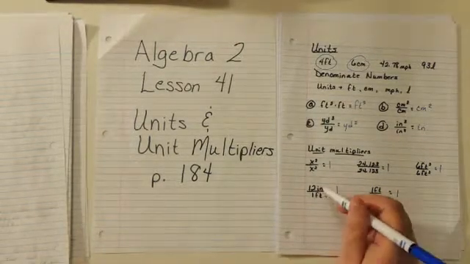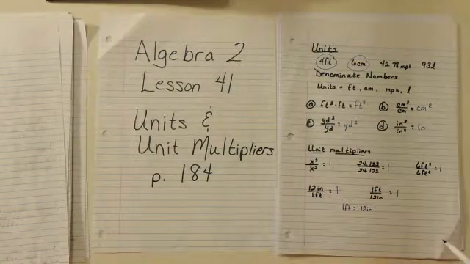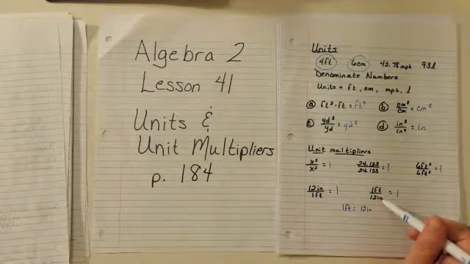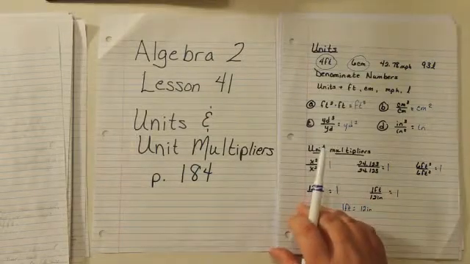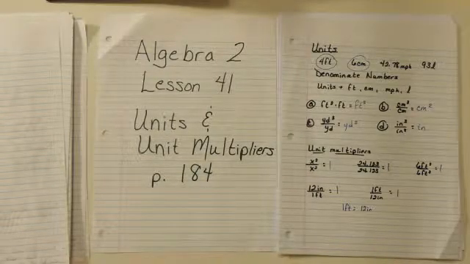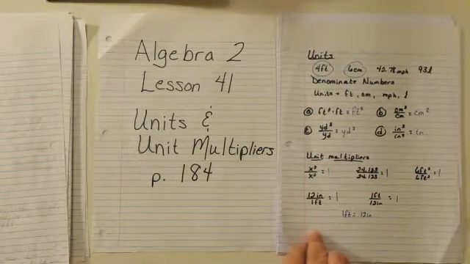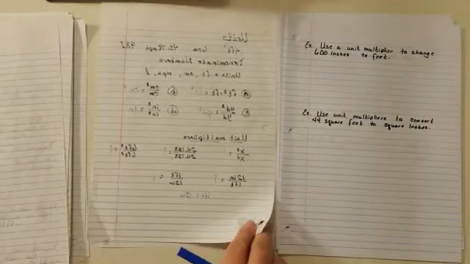So we can substitute. Instead of writing 1 foot, we could put 12 inches here, and it would be 12 inches over 12 inches. Instead of having 12 inches here, we could have written 1 foot, and it would be 1 foot divided by 1 foot. So either way, this equals 1. We call these terms unit multipliers, and they are very helpful when we want to change one set of units to another set of units. I realize you have been doing this since 8th grade. So we're going to do it some more. They're just going to be a little more complicated, of course.